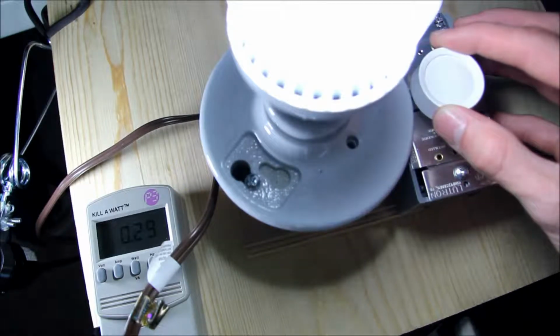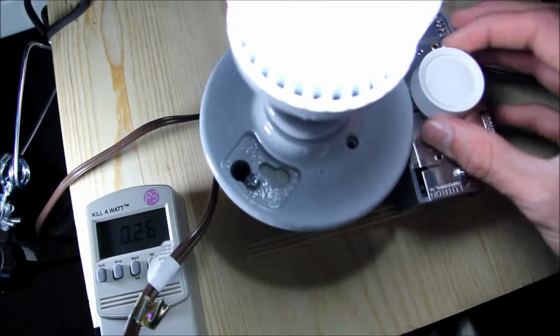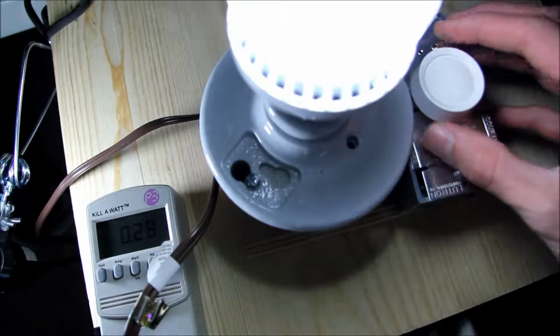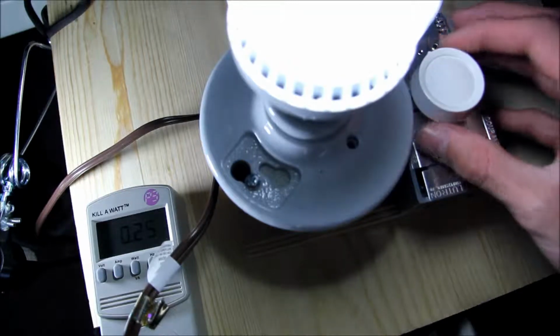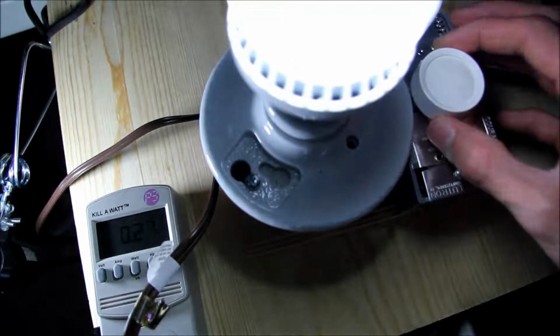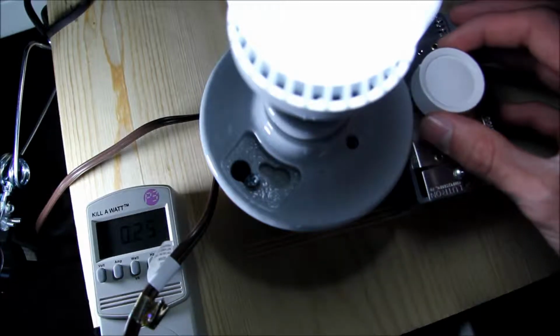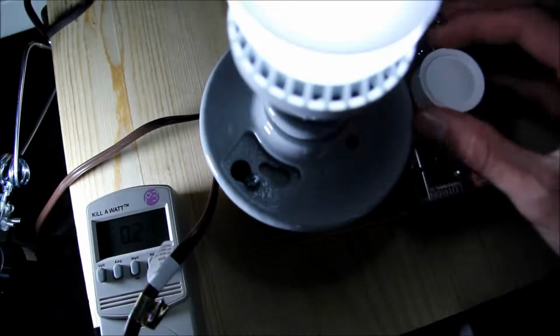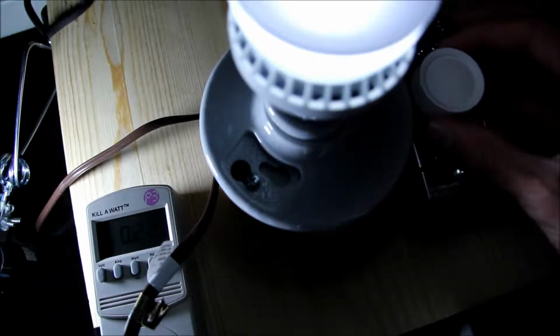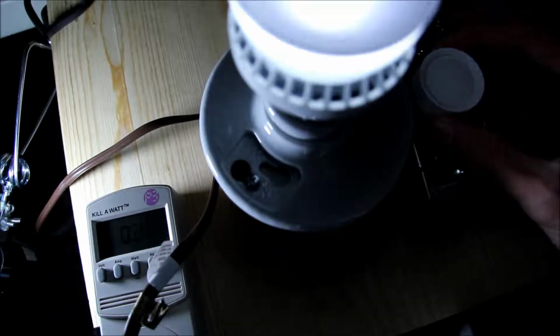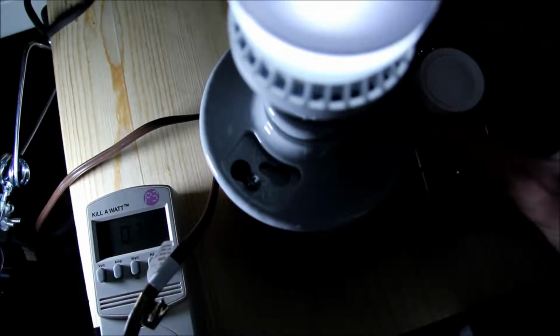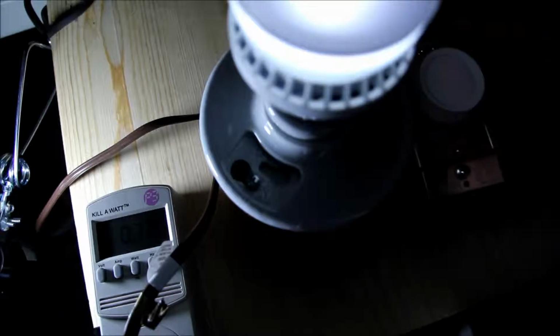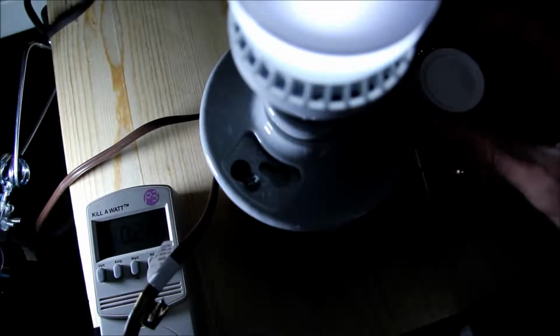Okay, there's 0.3, 0.29. The lowest it normally goes is about 0.25, maybe a little bit lower. It'll start to bounce around as I approach the minimum brightness of the lamp. Okay, so it's about roughly 0.25. Trying to go dimmer. There's about 0.2, 0.15 or so. At the lower end it really bounces around a lot.